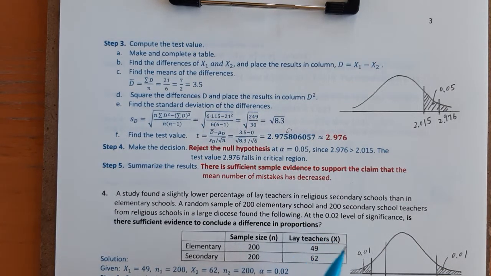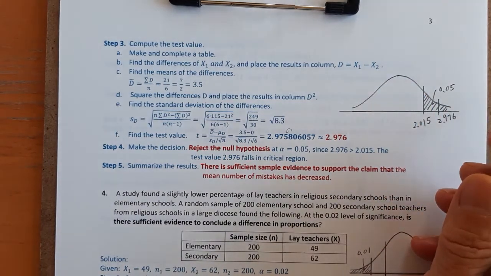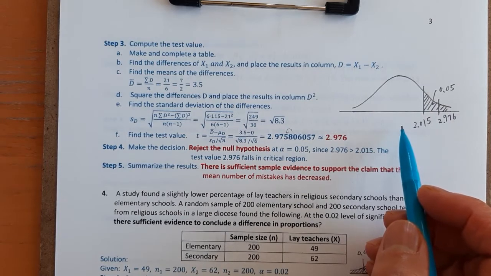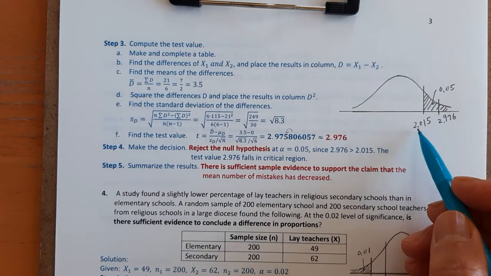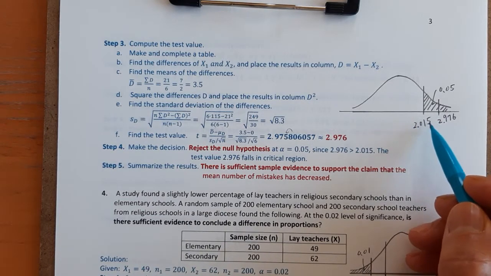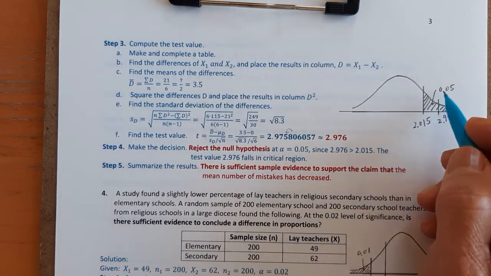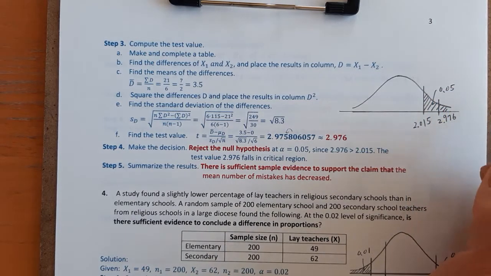Then look at the graph. This is the T distribution curve, and this critical value is 2.015 from step 2. Alpha is 0.05, totally given to the right tail.